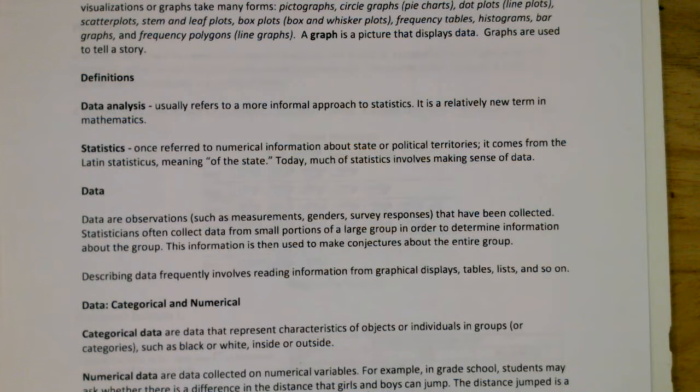Now, statistics as a whole was once referred to as numerical information about state or political territories. Now, statistics is used pretty much in every aspect, like in the field of education, the social and behavioral sciences, in science. It comes from the Latin statisticus, meaning of the state.